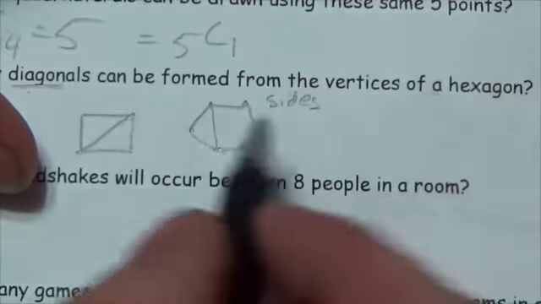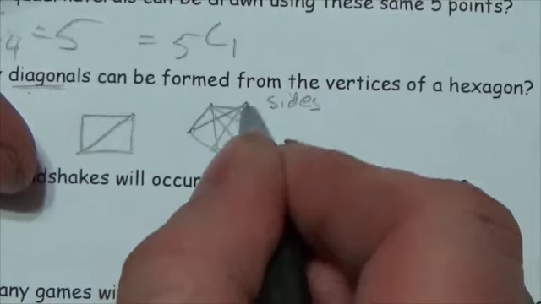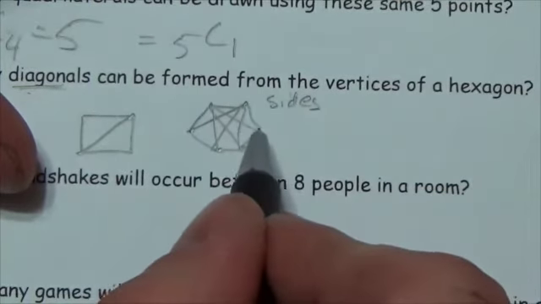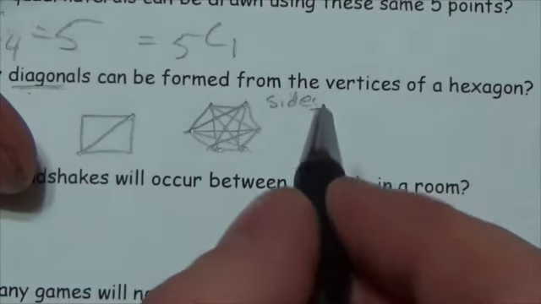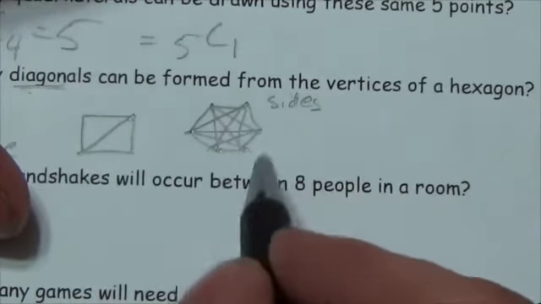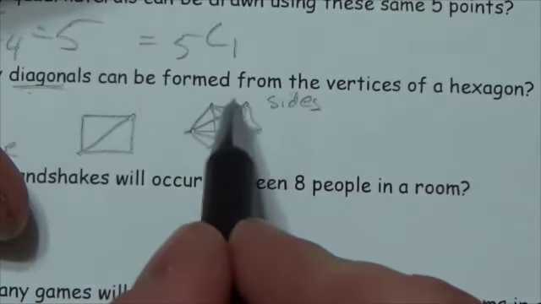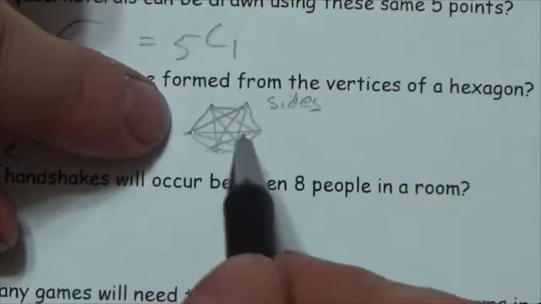This, however, is a diagonal. That's a diagonal. That's a diagonal. Diagonal, diagonal, diagonal. What do we got here? Diagonal, diagonal, diagonal. Did I get them all? Anyway, but you get the sense here. So these ones on the outside here are not diagonals. It's the line segments that pass within.